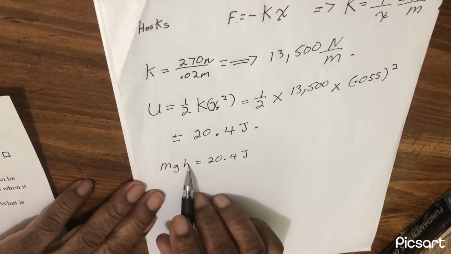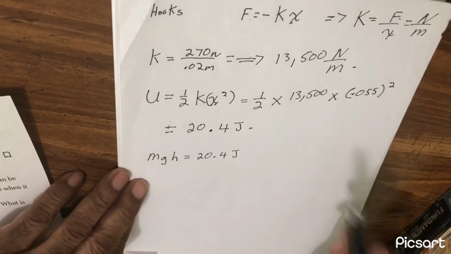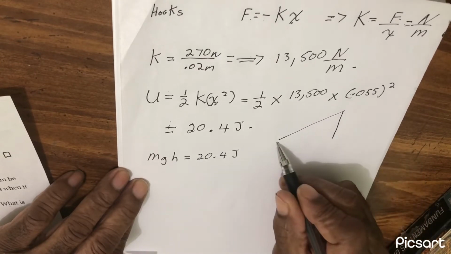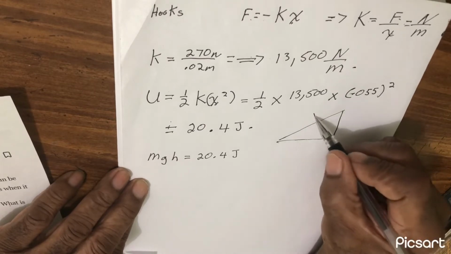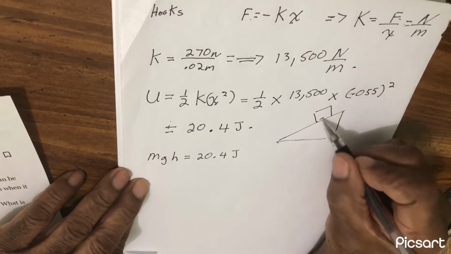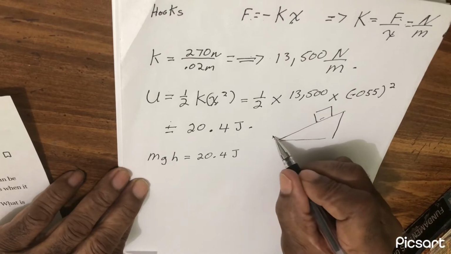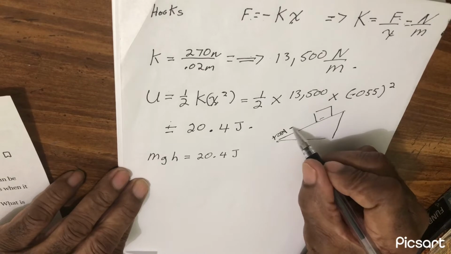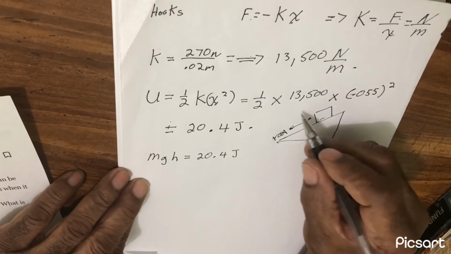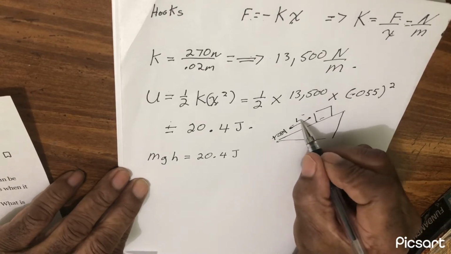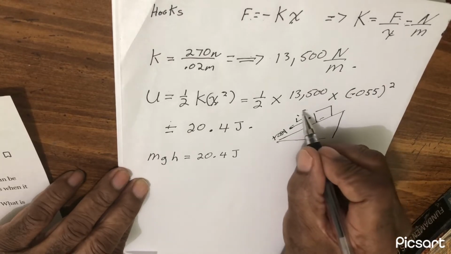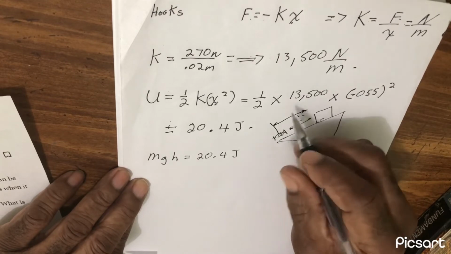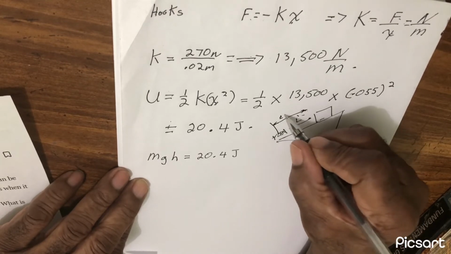So let's just solve for the height of this block. We got the wedge, we have the block on it. We have the spring down here. We have this distance L, we just call it L prime, and then we got from here to here, which is when it's compressed.